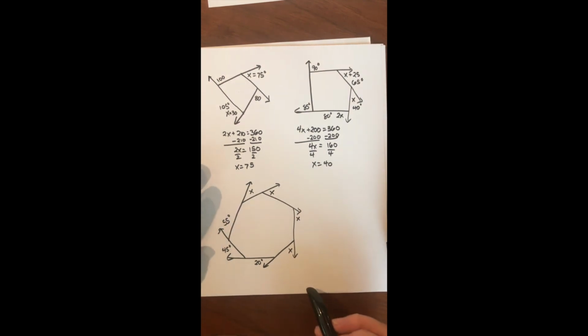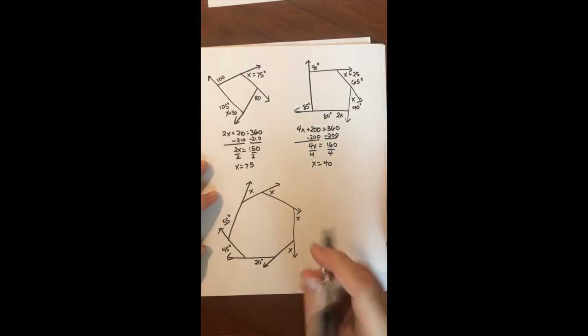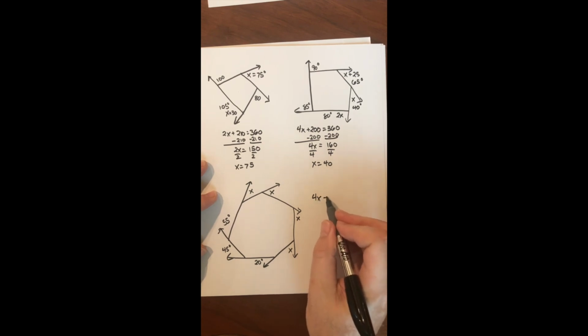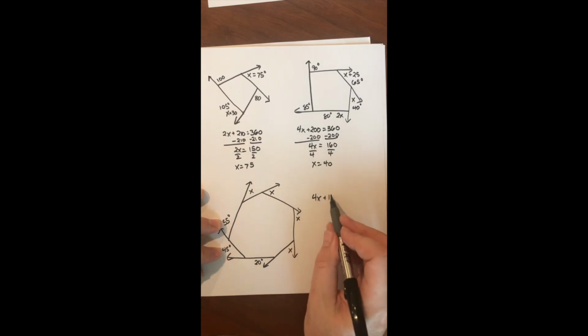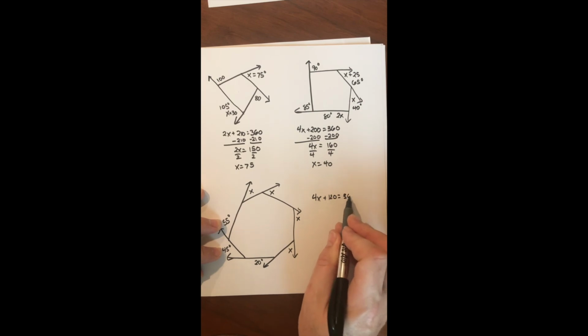All right, I'm going to count up my x's first. So I got 1, 2, 3, 4 x's. Plus we got 55 and 45. If I put the 5 with that, it makes 60 right there. 60 and 40 is 100. Plus 20 is 120. That equals 360 degrees.